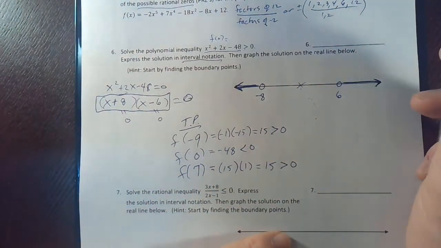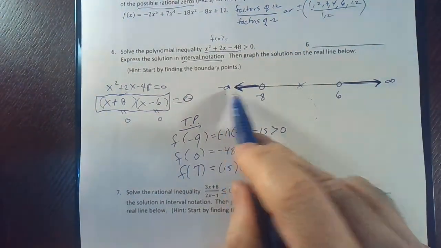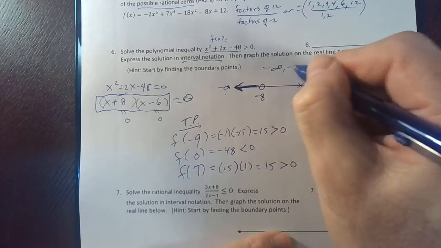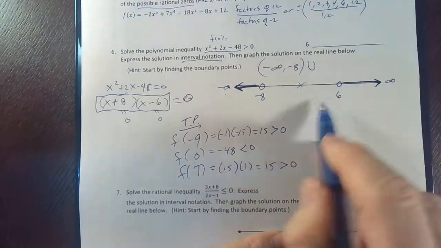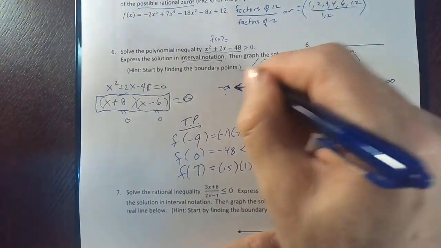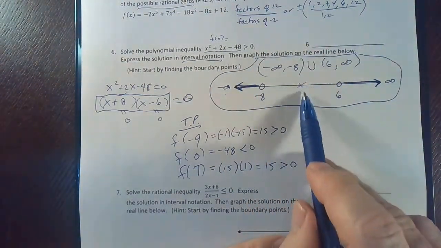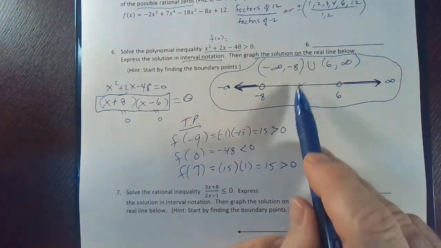So written in interval form, we would write negative infinity up to negative 8, union for the second interval, 6 to infinity. So this is the compound answer. We wrote the solution in two different ways.